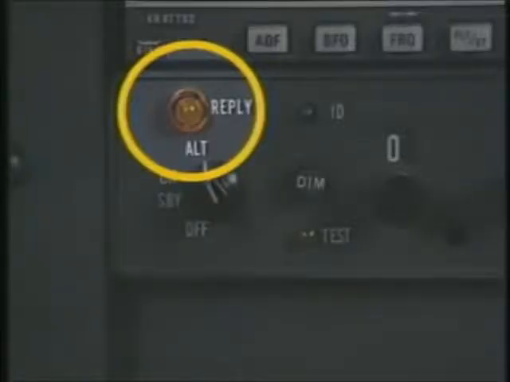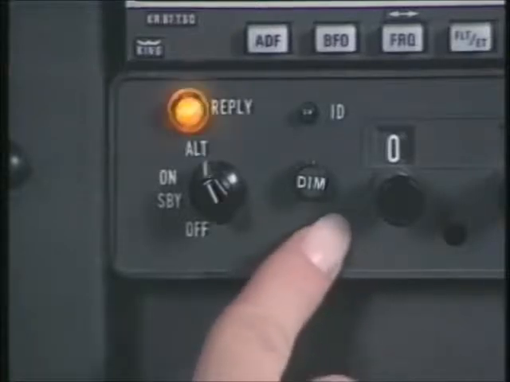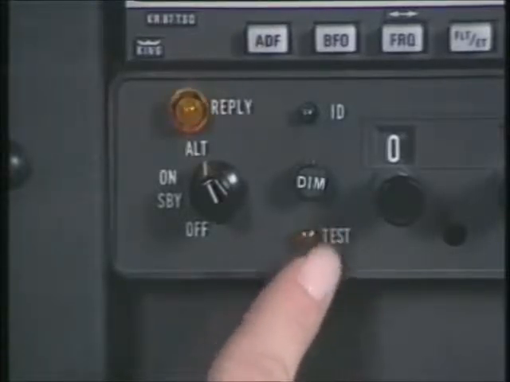This light is called the reply monitor light. It flashes every time the transponder replies to an interrogation. It's a good indicator that the transponder is working. You can also test the transponder operation by pressing the test button. If the transponder is functioning properly, the reply light will light up.